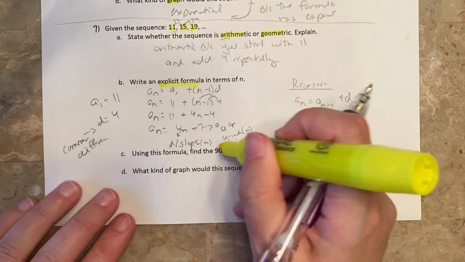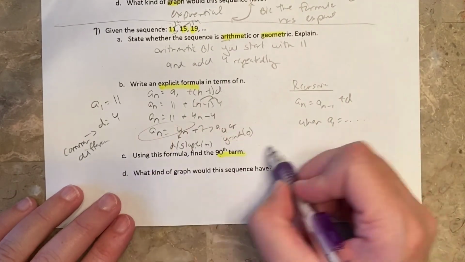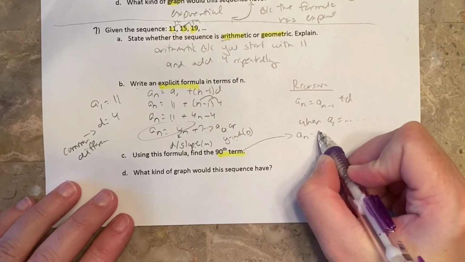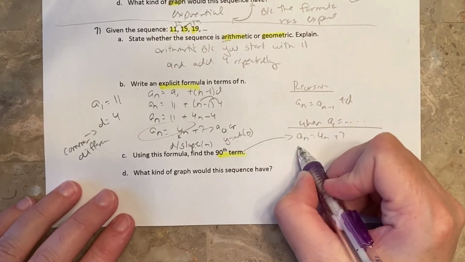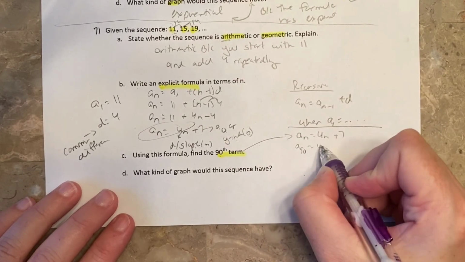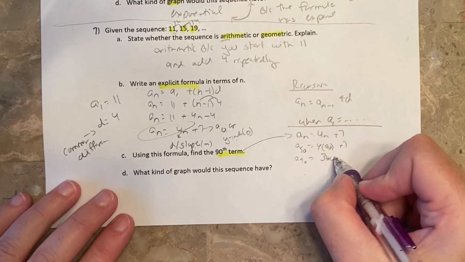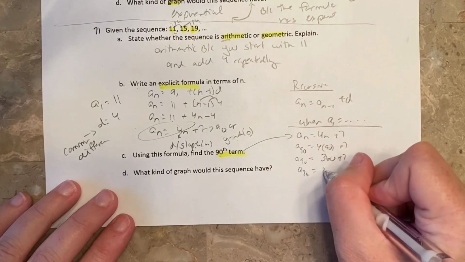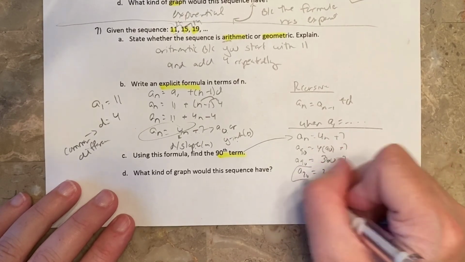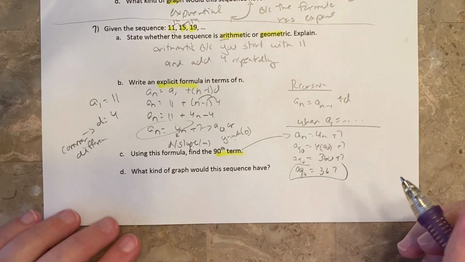Okay. 90th term, so we're going to use this formula right here. I guess I'm going to have to put it over here. There's no room for that. 4n plus 7. So a sub 90 equals 4 times 90. 4 times 90 is 360, plus 7 is 367. So a sub 90 is 367.